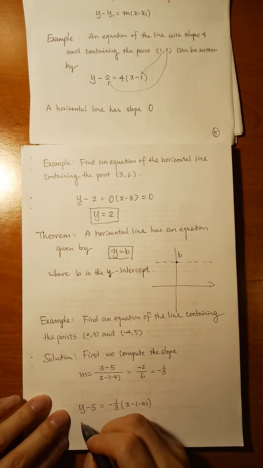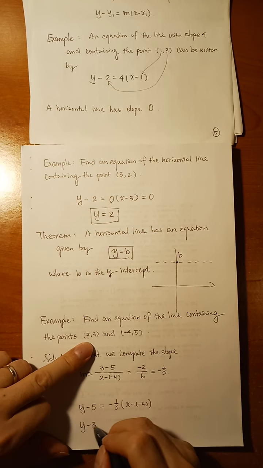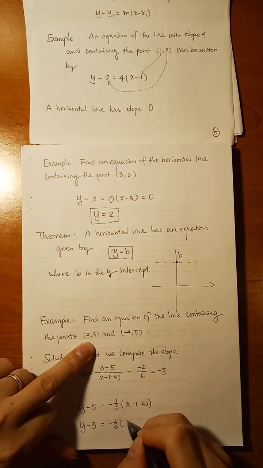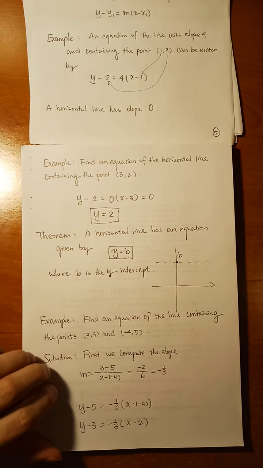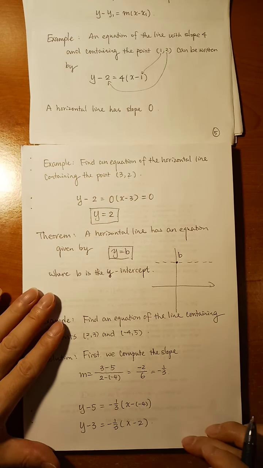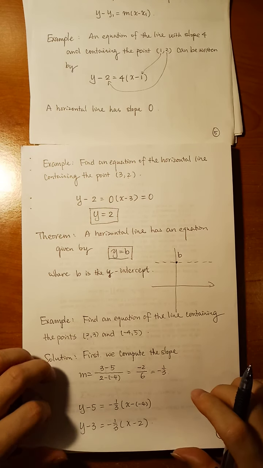If we choose this one, it is going to be y minus y is equal to slope times x minus x. They look different. Well, let's see if they are the same or different.